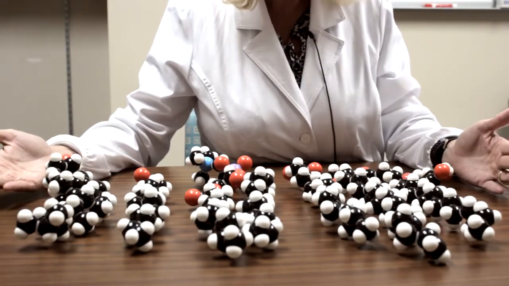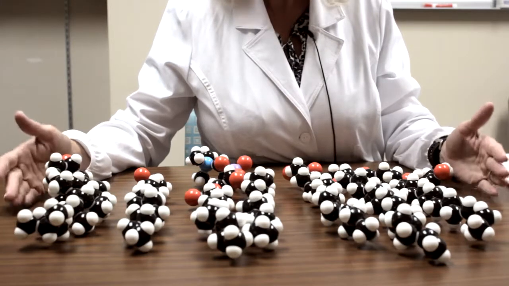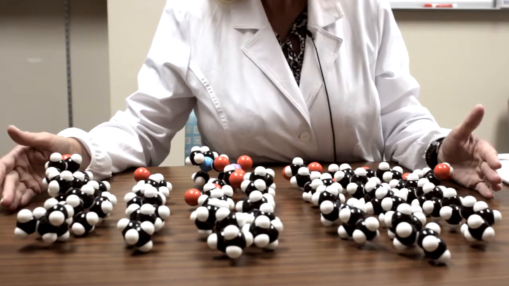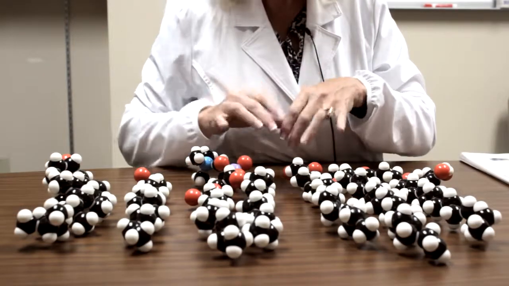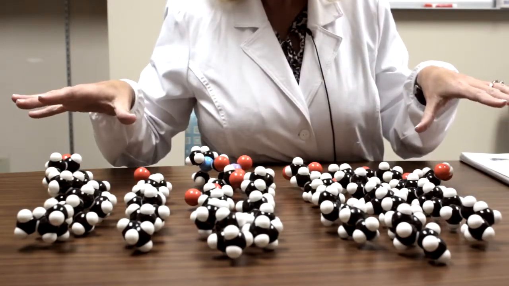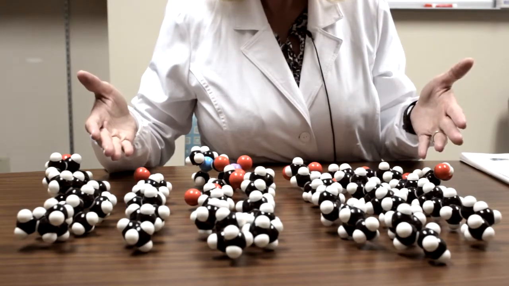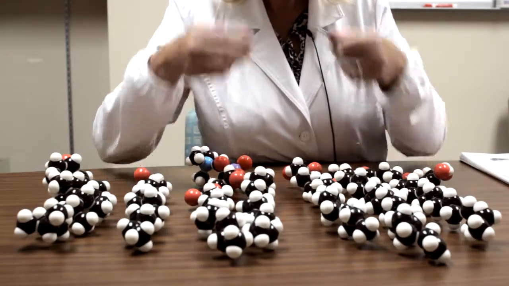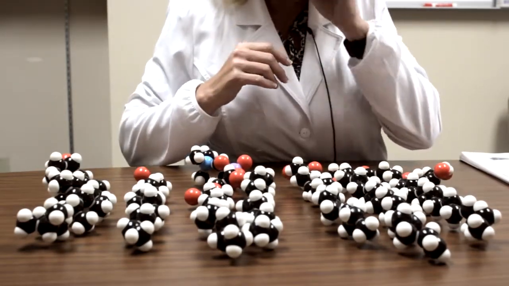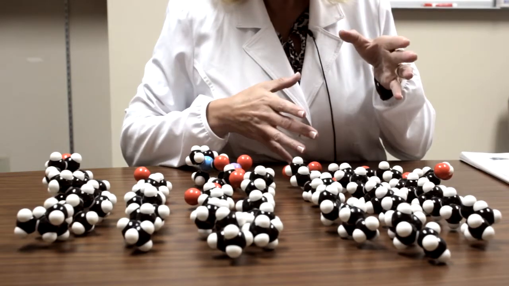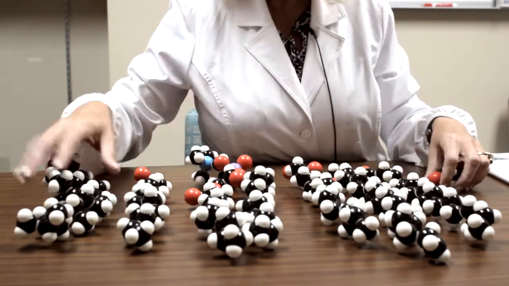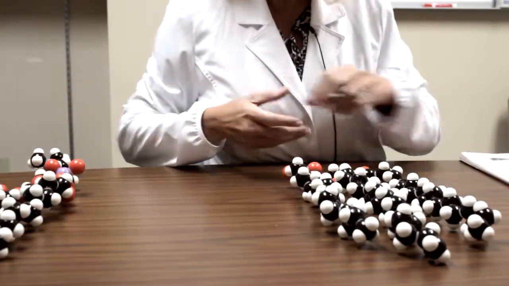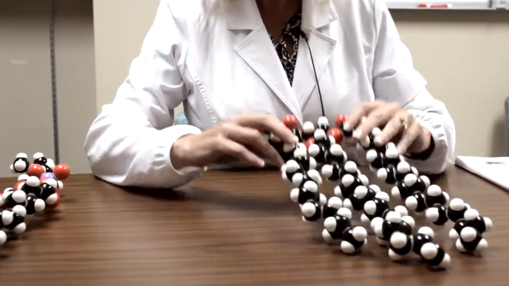Now, what do we know about lipids? We know that they are hydrophobic, okay? They are water-hating. They are going to stay with themselves. They don't want to dissolve into the water, and that's because they are non-polar, okay? So they don't have the charges. So the first thing that I want to point out is, let's kind of move these to the side. And let's start with this guy right here.